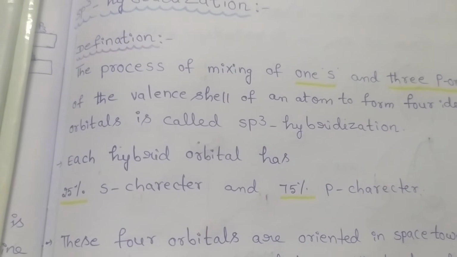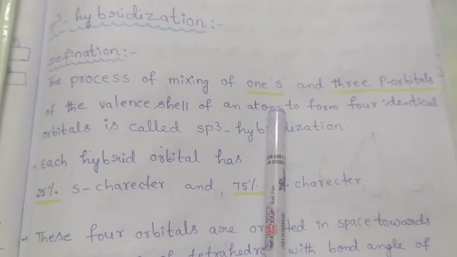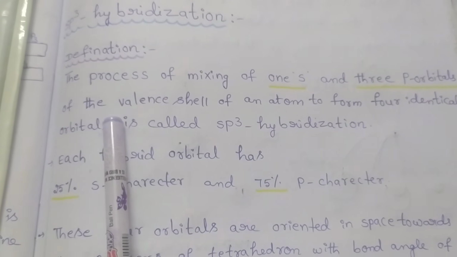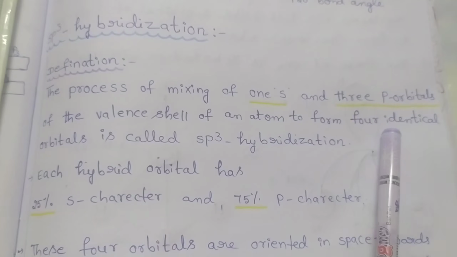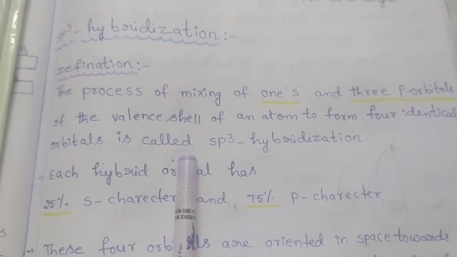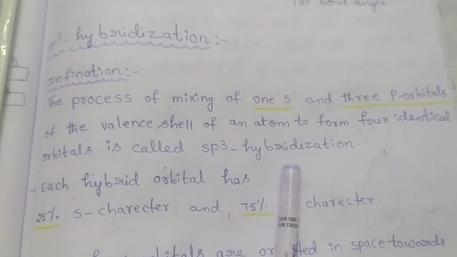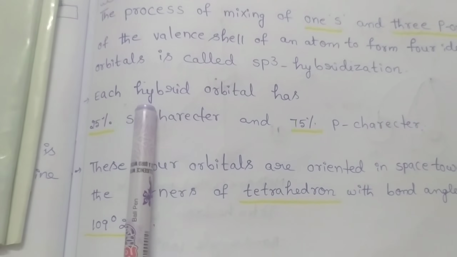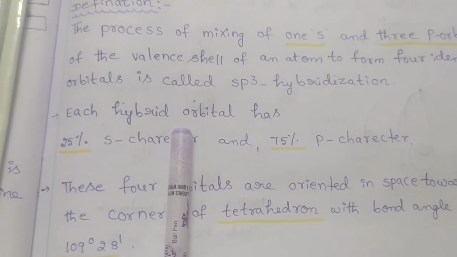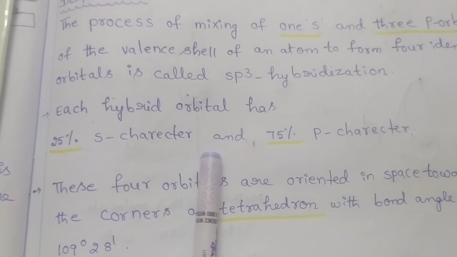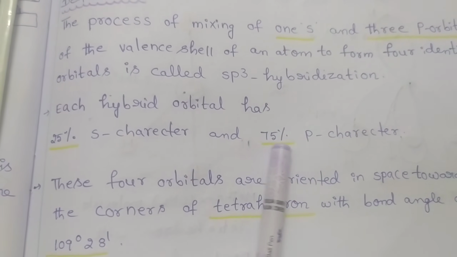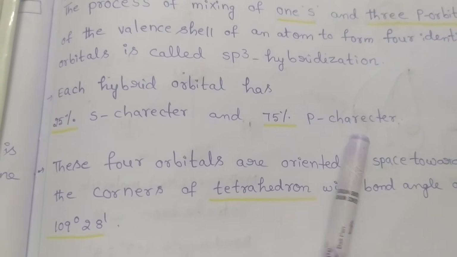The process of mixing of one s orbital and three p orbitals of the valency shell of an atom to form four new identical orbitals is called sp3 hybridization. In sp3 hybridization, each hybrid orbital has 25% of s character and 75% of p character.